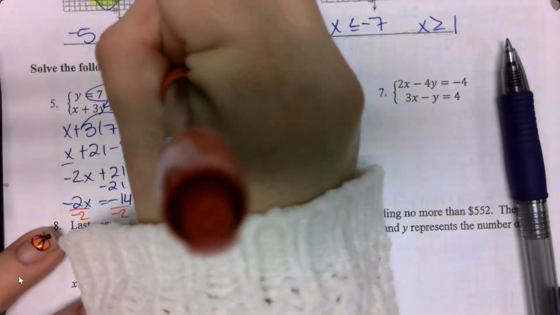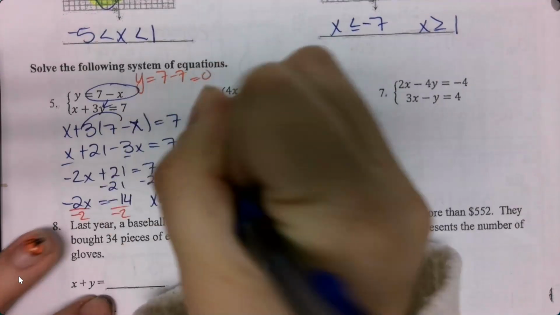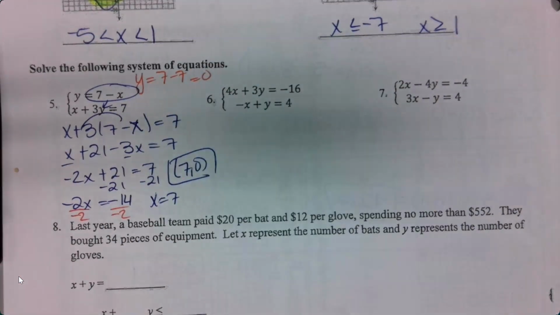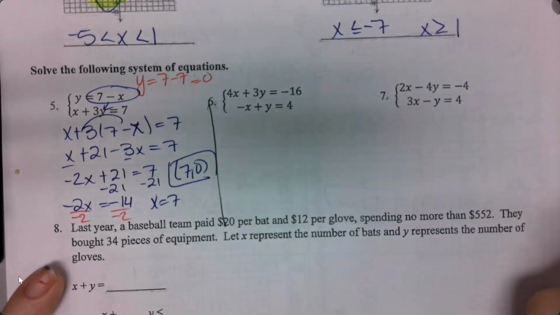I'm going to plug into my top equation. So I have y equals 7 minus 7, which gives me 0. My final answer here is 7, 0. You always write your ordered pairs in alphabetical order. A, x, y.